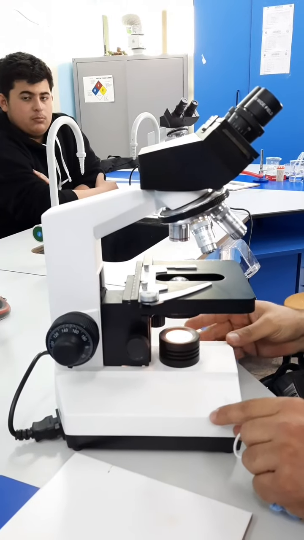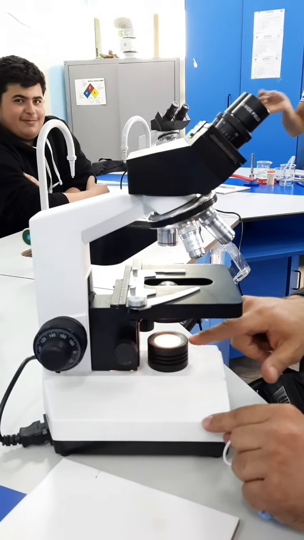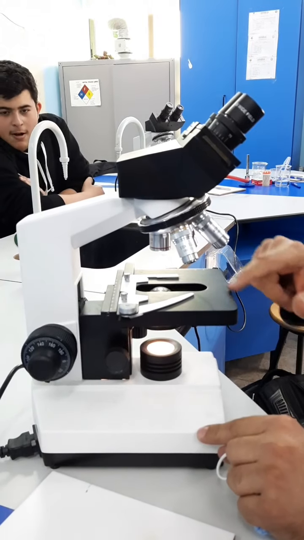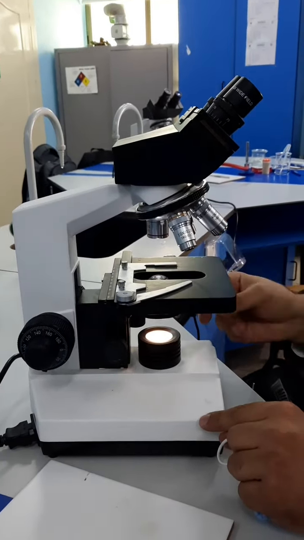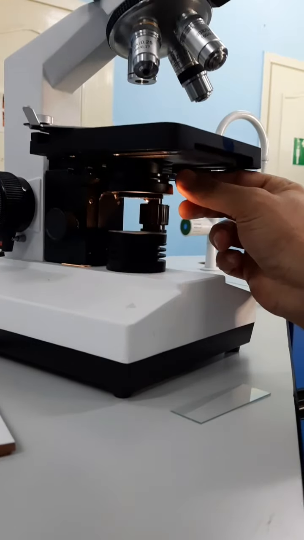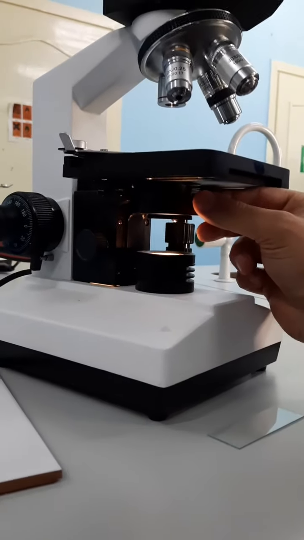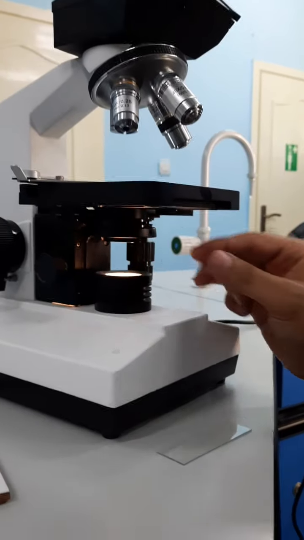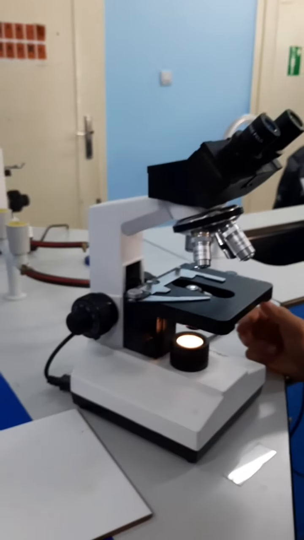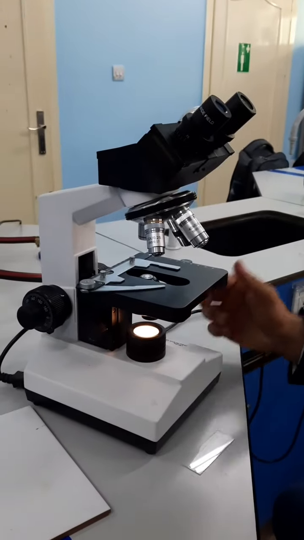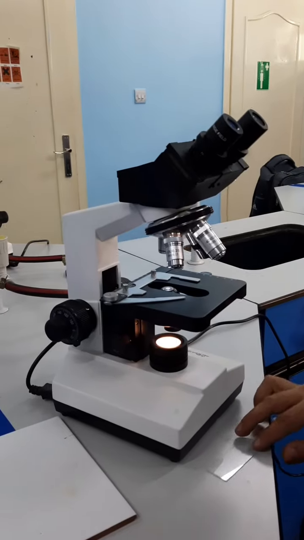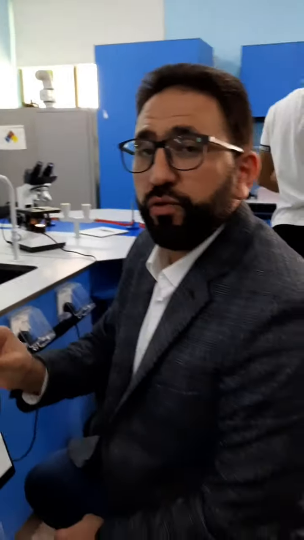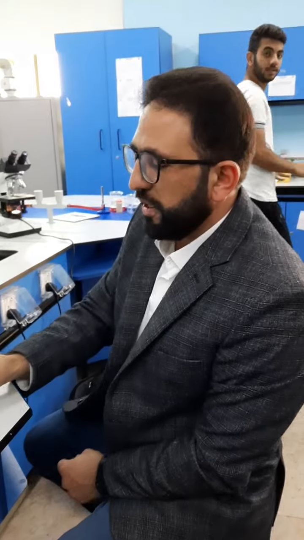This part right here is the light source, and the light source has a condenser which condenses light at the specimen. Right here underneath the stage, you're going to see something called the diaphragm. This diaphragm or shutter basically controls the amount of light that passes through the lens. After knowing all of those things, you now need to know how to use the microscope to view your specimen. So let's first prepare our wet mount using onion, and then we're going to see how to view the specimen using the microscope.